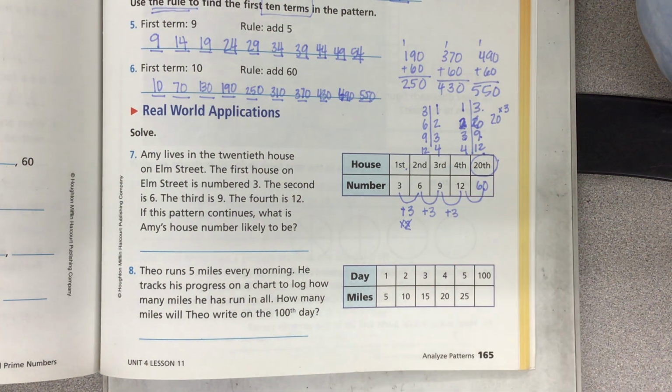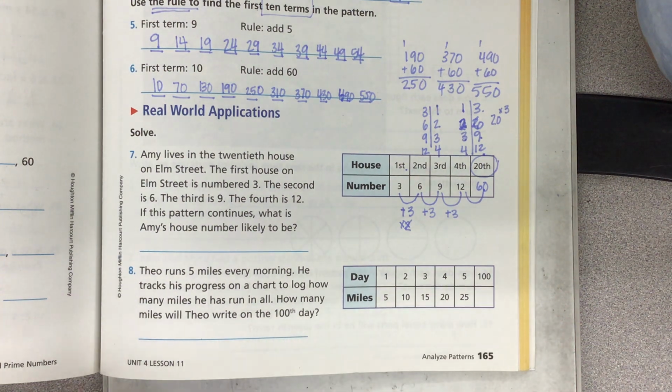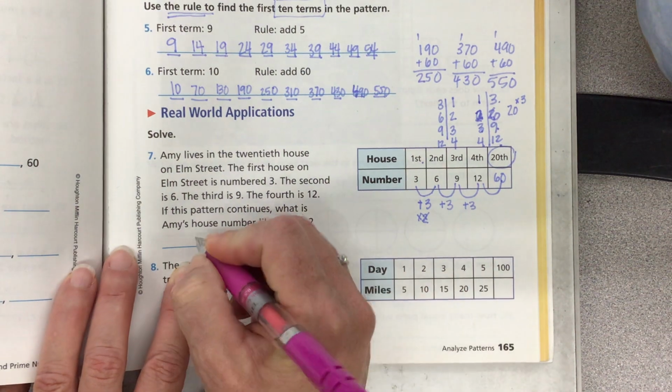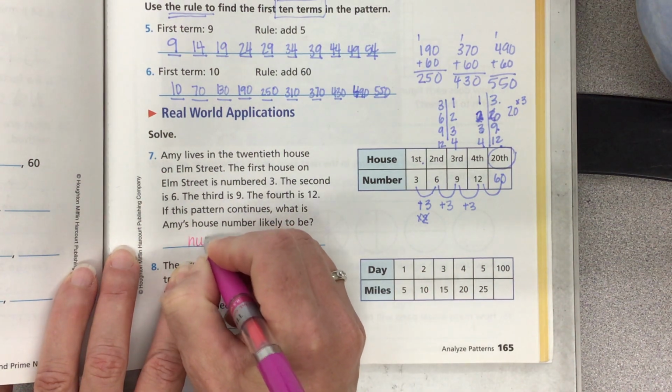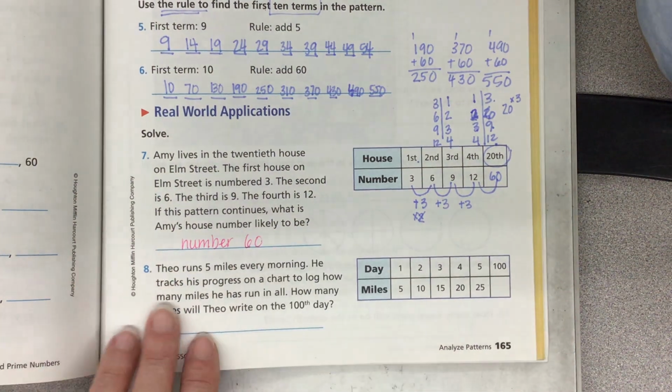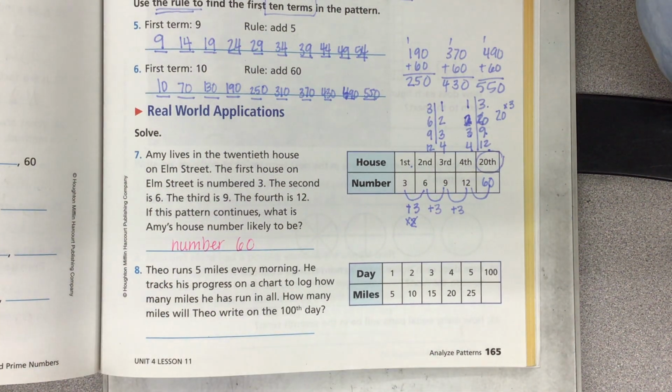We're really just using the patterns in the numbers to help us fill in the missing information. Let's look at number 8. The answer for number 7, Amy's house number, is likely to be 60. Nolan, would you read number 8 for us when you're ready?